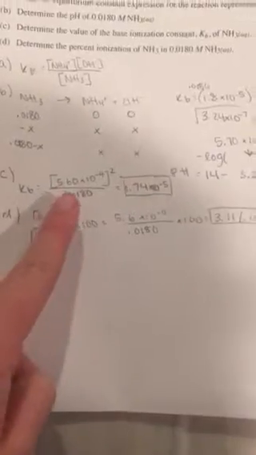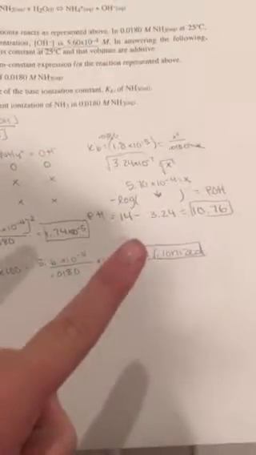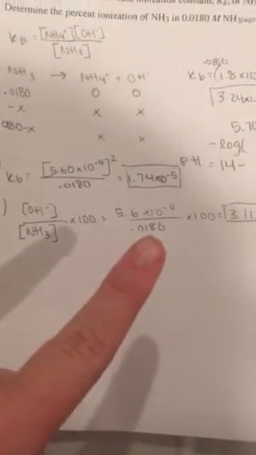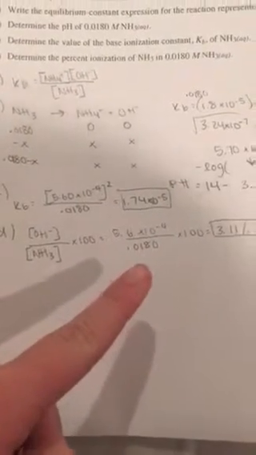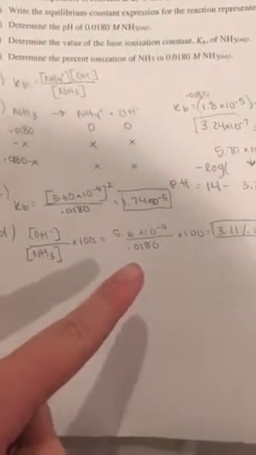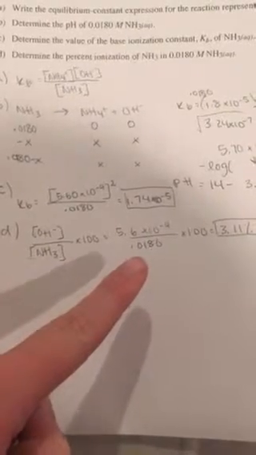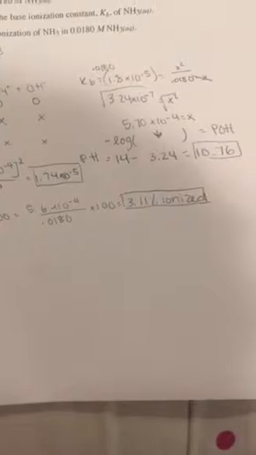So you're going to use the number that we found when we were doing our ice box, which was 5.6 times 10 to the negative 4, but you're not going to square it because you're just doing it for OH. You're going to put it over the initial concentration that they gave us, which was 0.018, and then you'll times it by 100 to get a percent, so you'll get 3.11% ionized, and that's it.